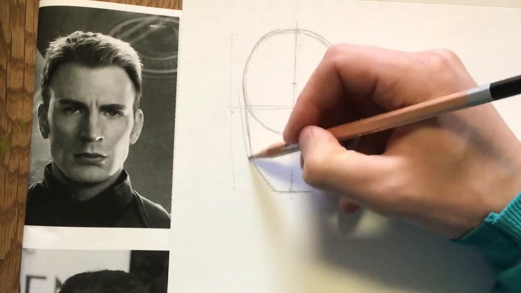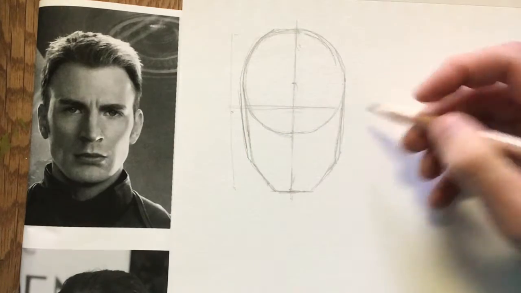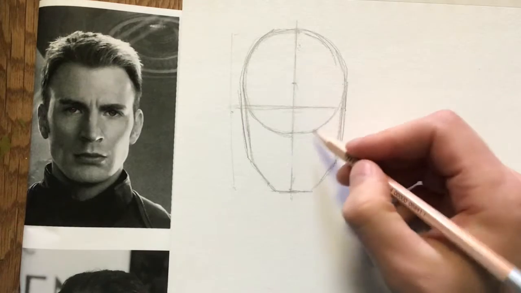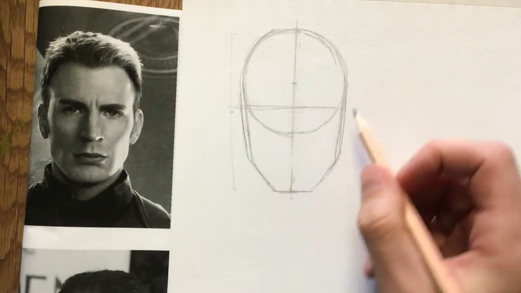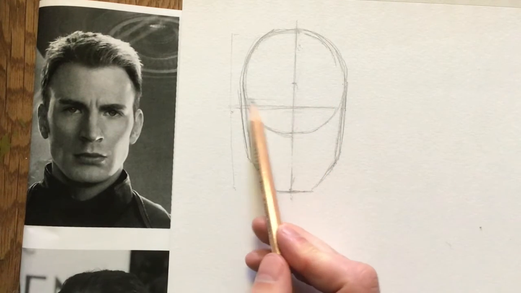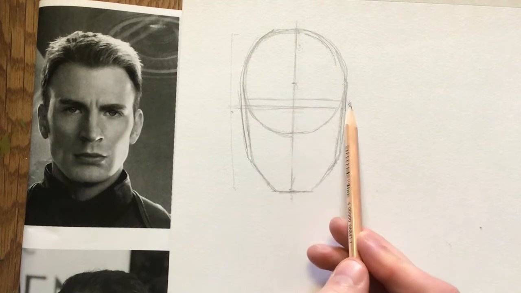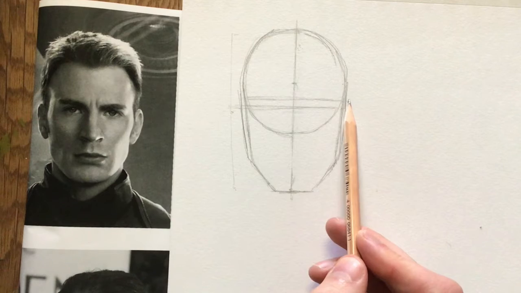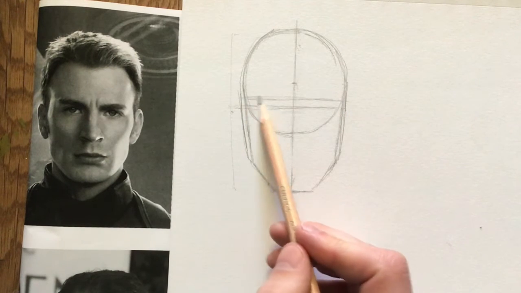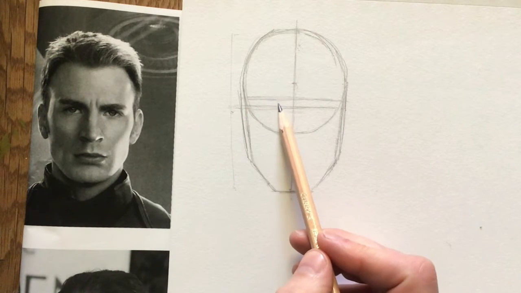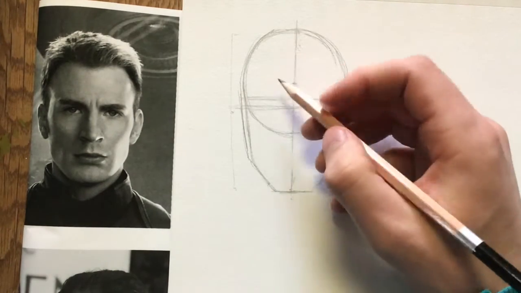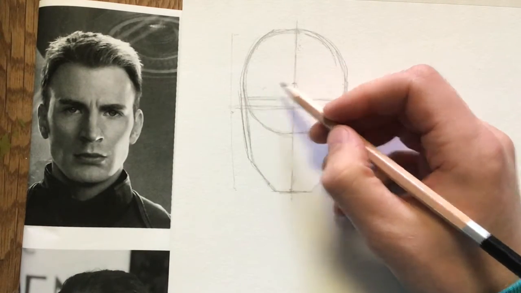That's okay, we'll worry about that later. Right in the middle, that's where the eyes go. The eyebrows are going to be slightly above. Eyebrow lines move. If the person is glaring like Captain America is here, they're going to be closer to the eyes. But if they're surprised or happy, generally eyebrows go up.